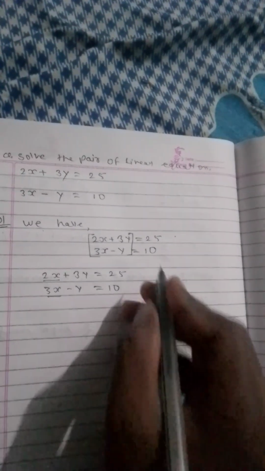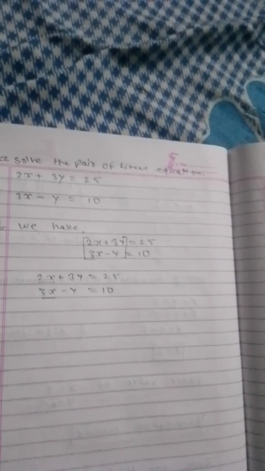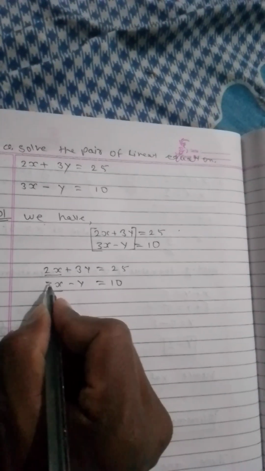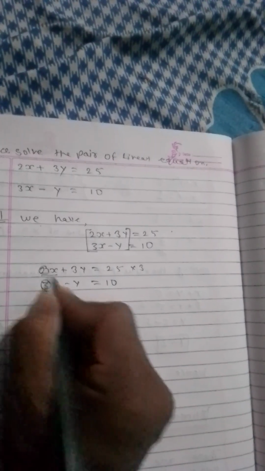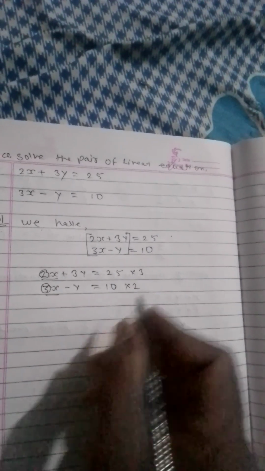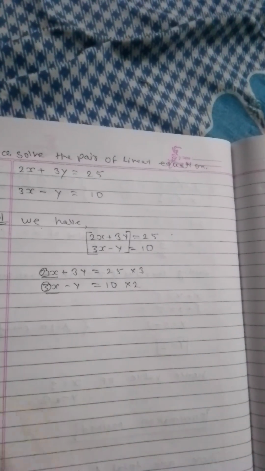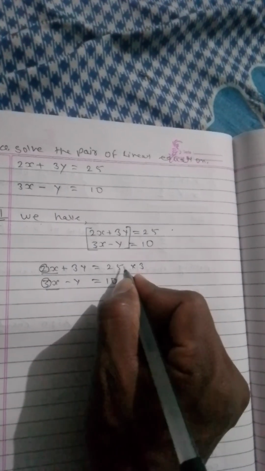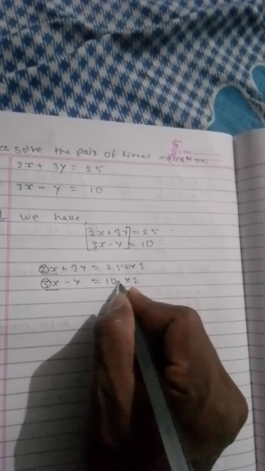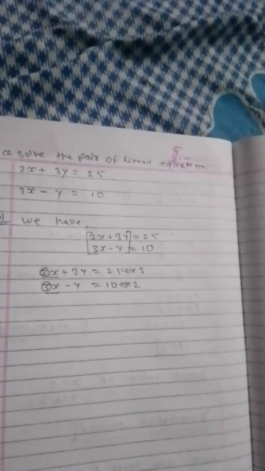If you understand well, then you can multiply a good number. Otherwise, simply you take this number here and this number here. Okay, what will we get? That is equation 1, that is equation 2.